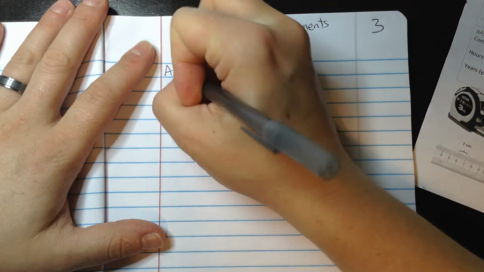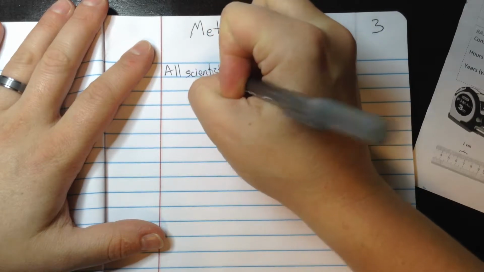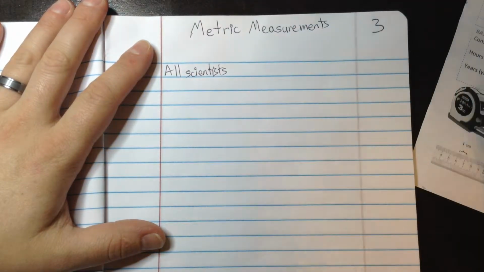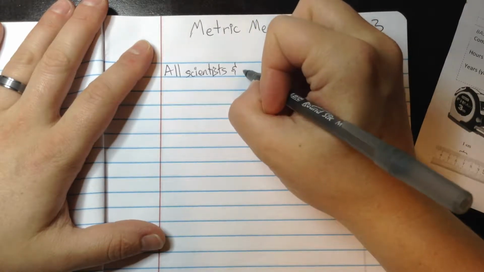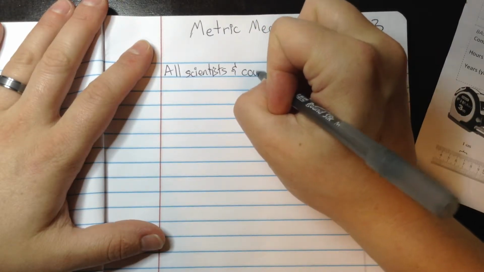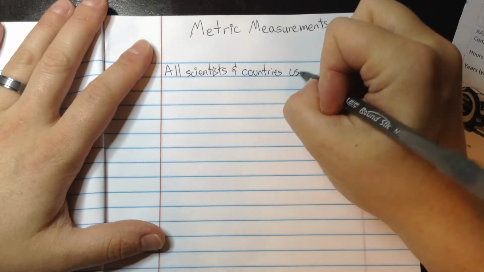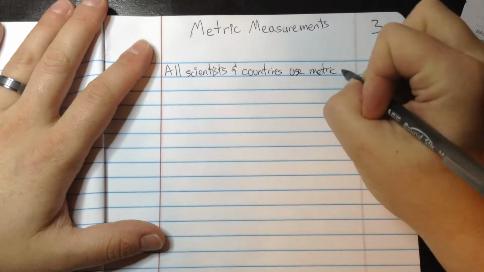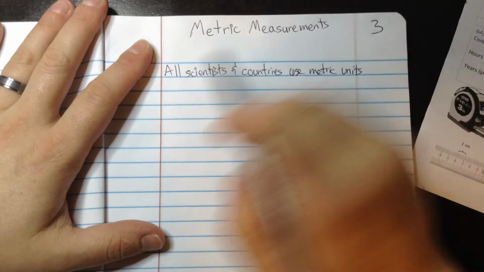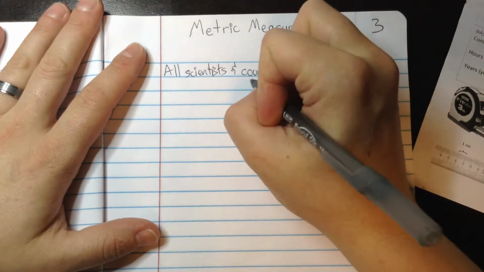So, all scientists use these metric measurements, okay? And also, all countries with just one major exception. Okay, so the metric units are used by all scientists in all countries with one exception.